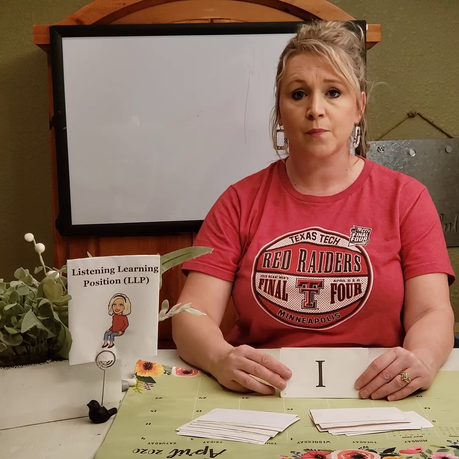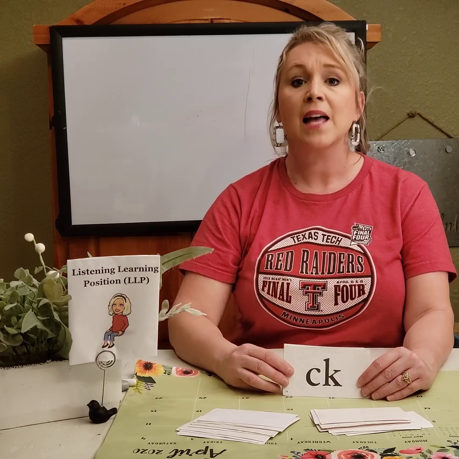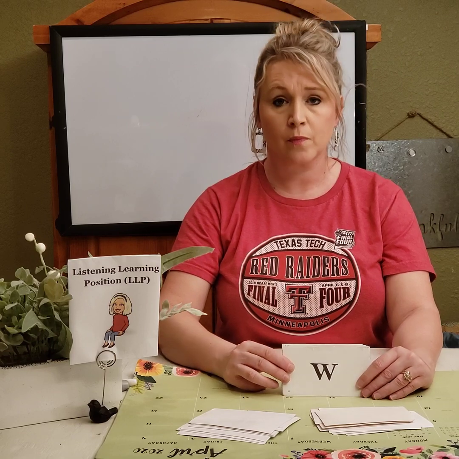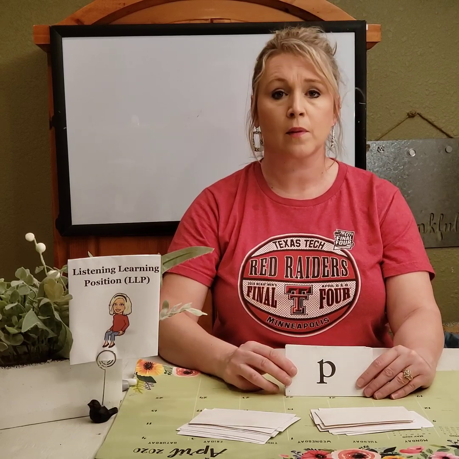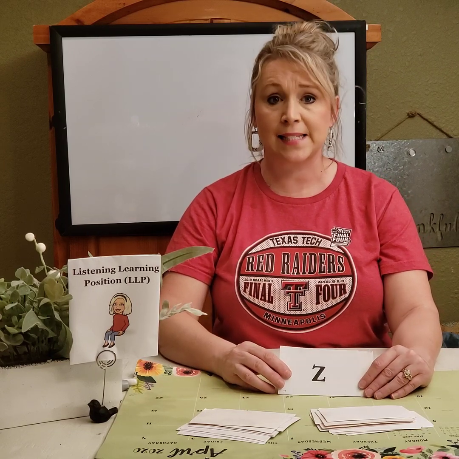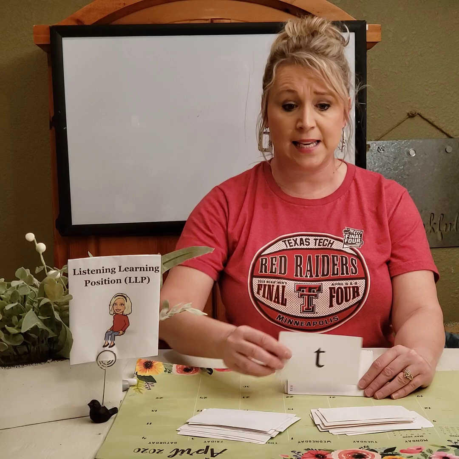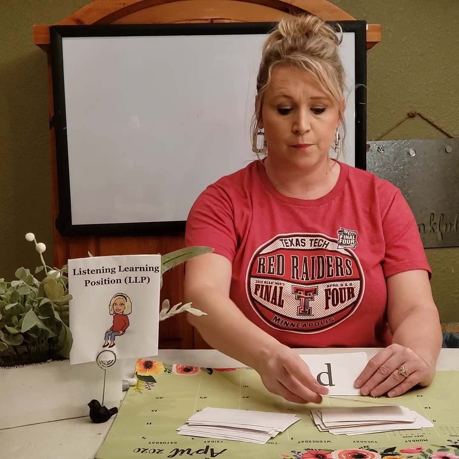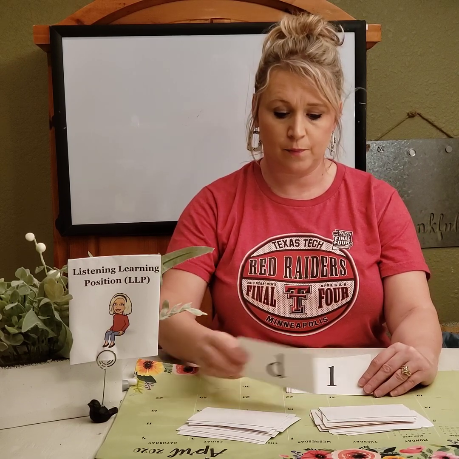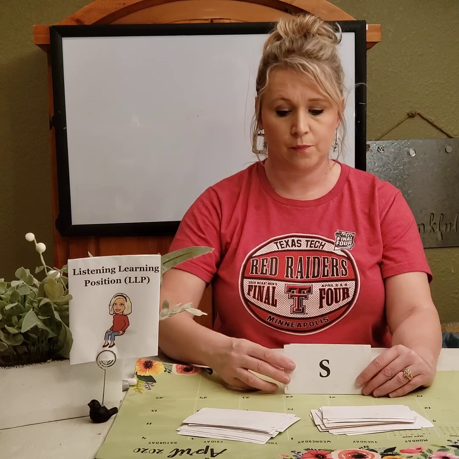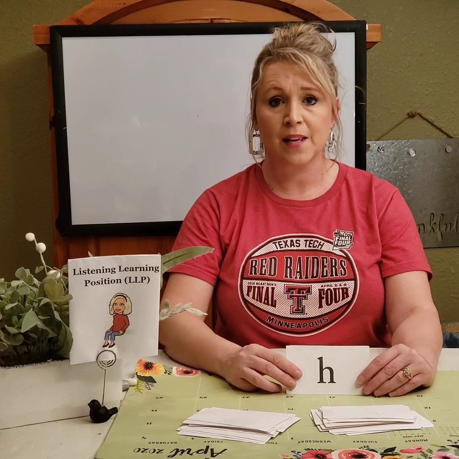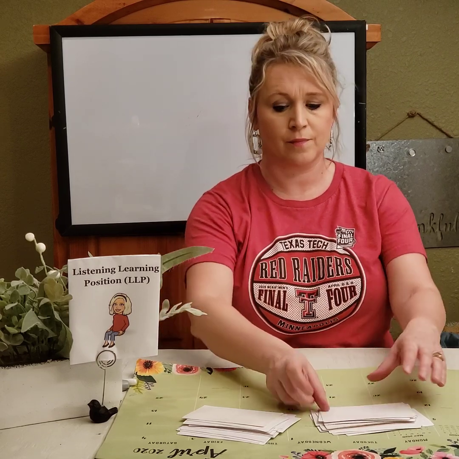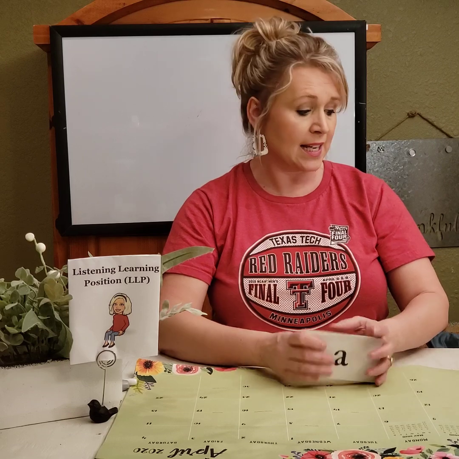I, capital I, digraph CK, digraph TH, W, P, Z, T, O, B, D, L, S, H, U, G. Good job. Initial reading deck, keyword and sound.